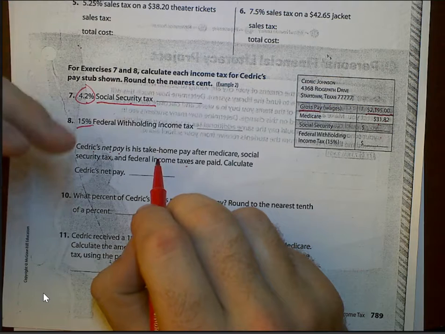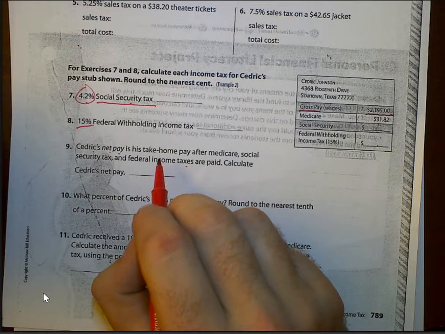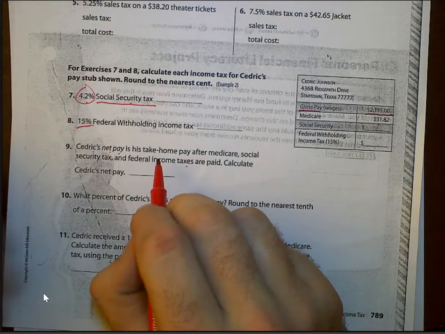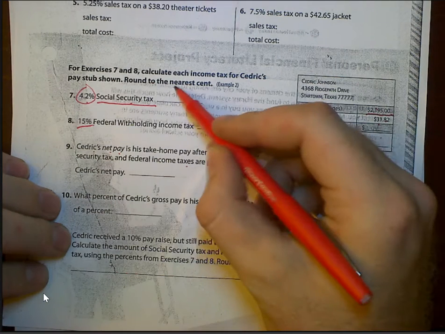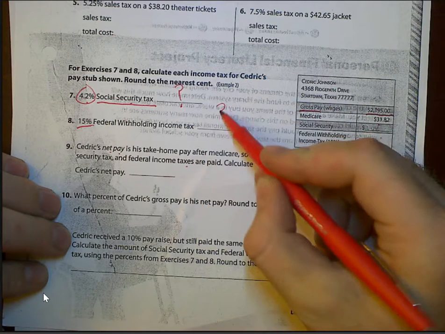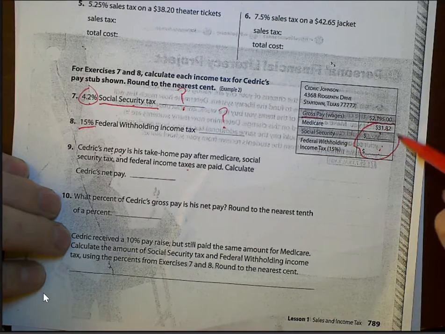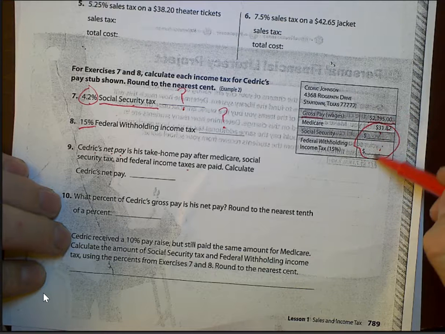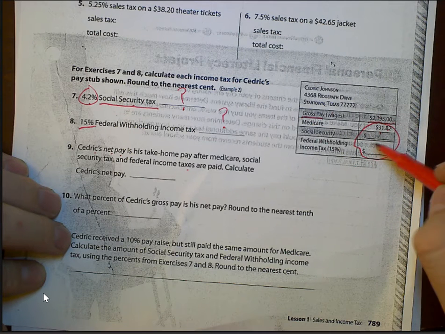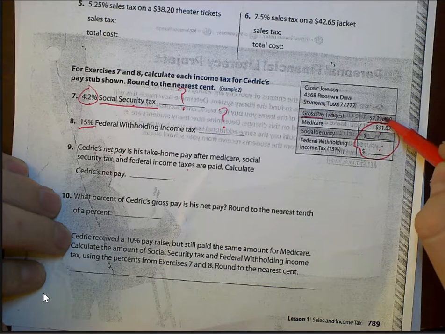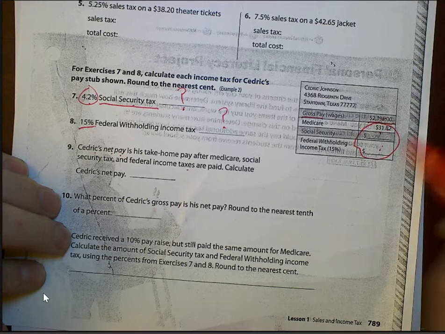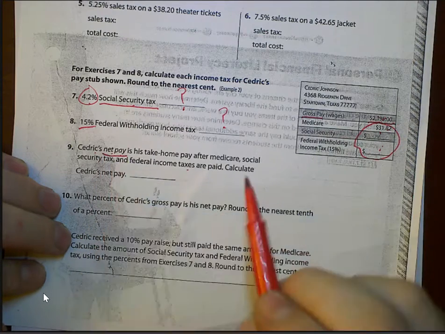You find the amount of those taxes, then you can subtract them, and that's what his net pay will be. So find these, fill them in here, and you'll add up all of these together. You want to add up all these taxes that are coming out, find their sum, and then subtract them from his gross pay. What's left is his net pay.